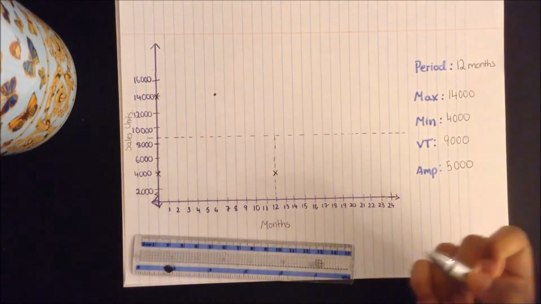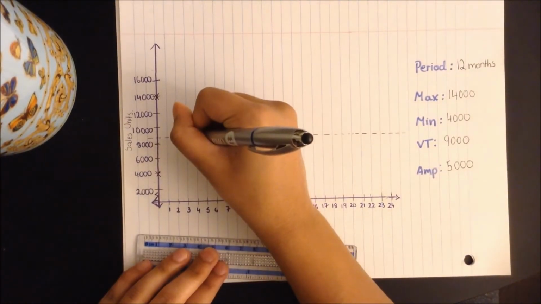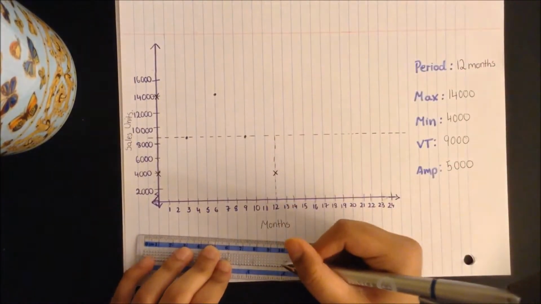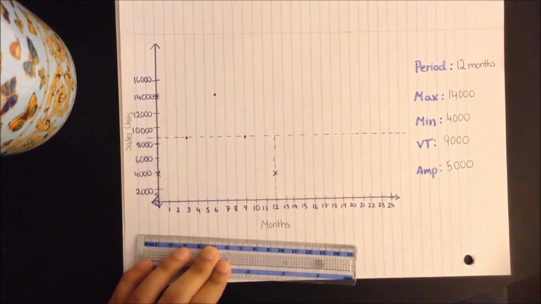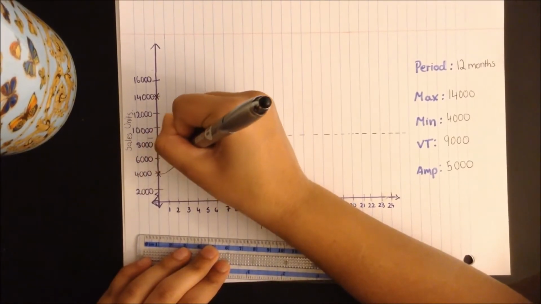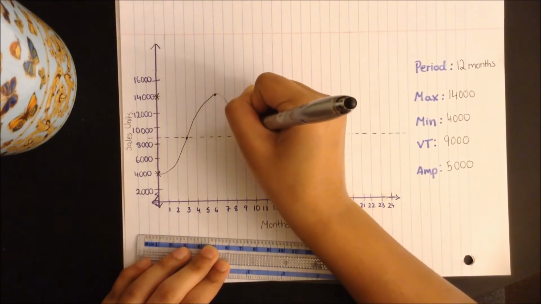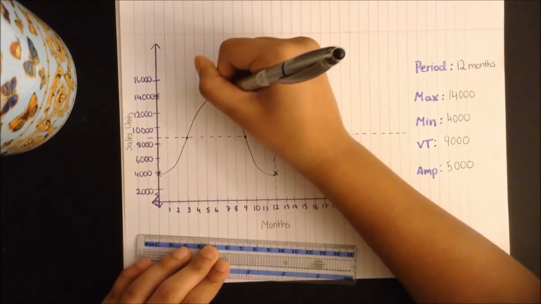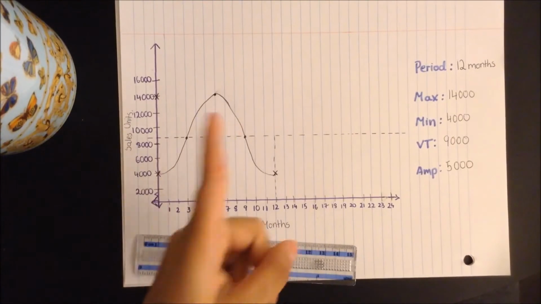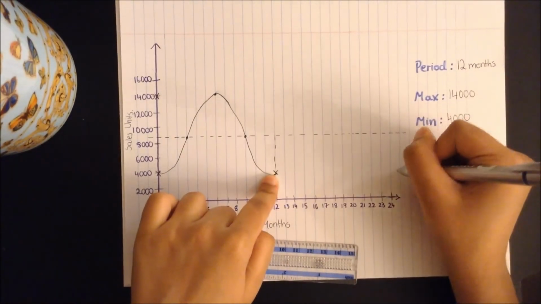Now the next thing is to find out when during the year the points are at the midpoint, which is 9,000. To figure that out, we need to do 0 plus 6 divided by 2, which equals 3. So that means at 3 months, the sales are 9,000. And same thing on the other side: 6 plus 12 divided by 2, which is equal to 9, is when the next sales at 9,000 happens. You can continue this onto our next period, and always remember to curve your graph rather than draw a V, as this is a trigonometric function.